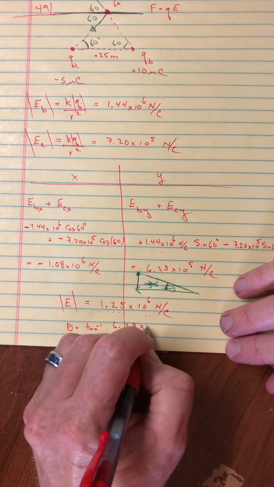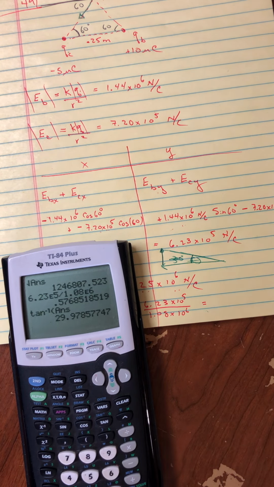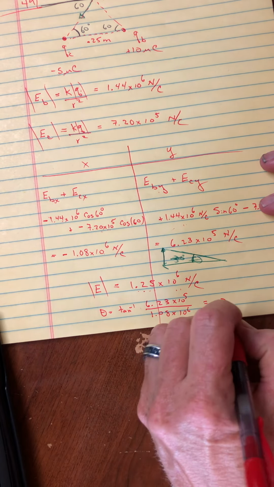All right, so 6.23 times 10 to the 5 divided by 1.08 times 10 to the 6th, and inverse tangent of the answer. Yeah, and 30 degrees. Okay, so 30 degrees. So there would be the answer to A.